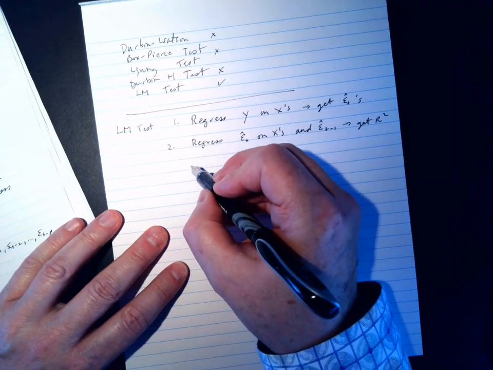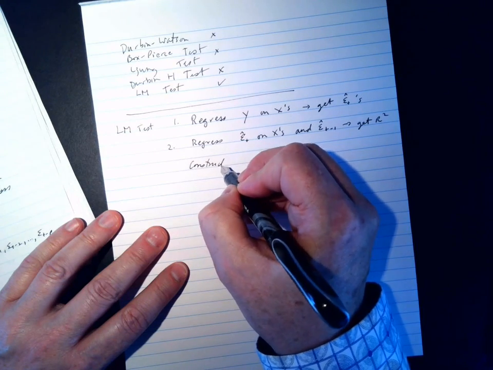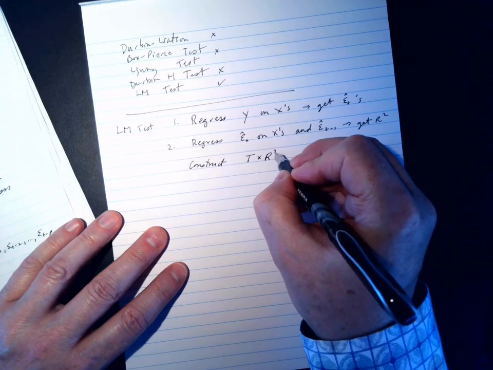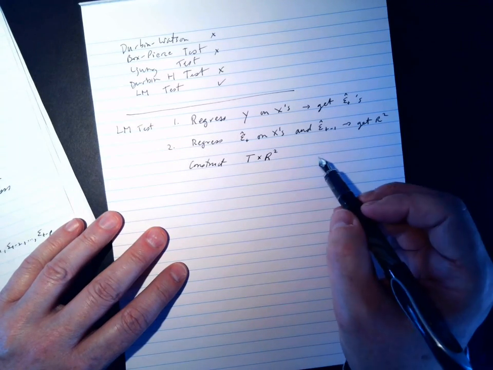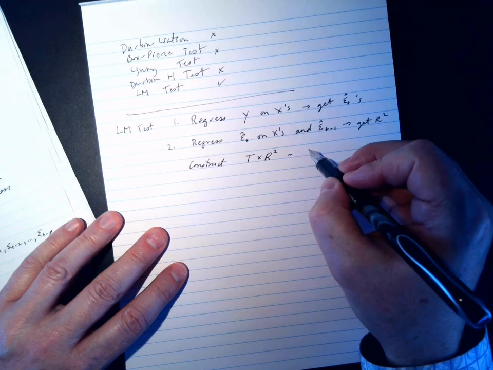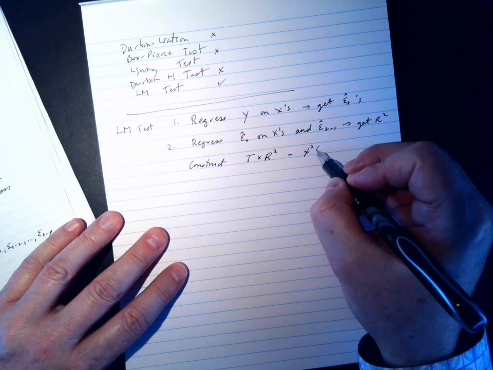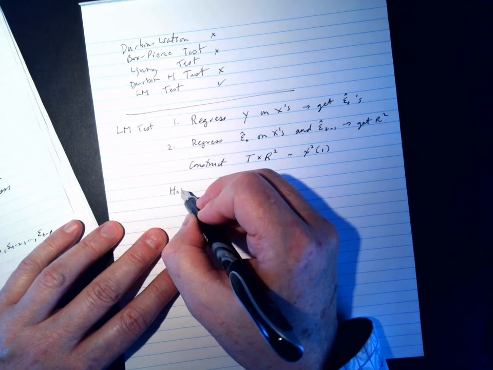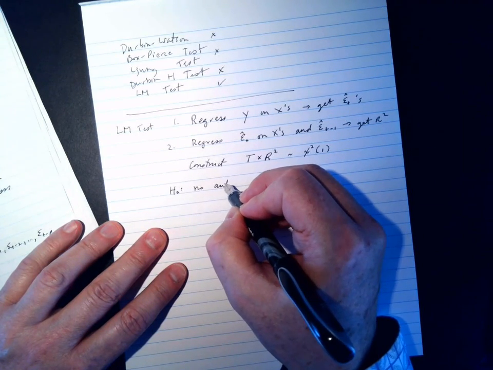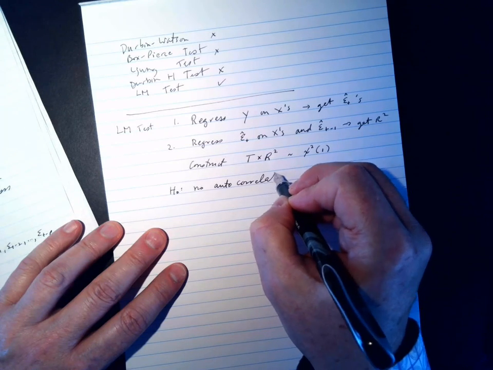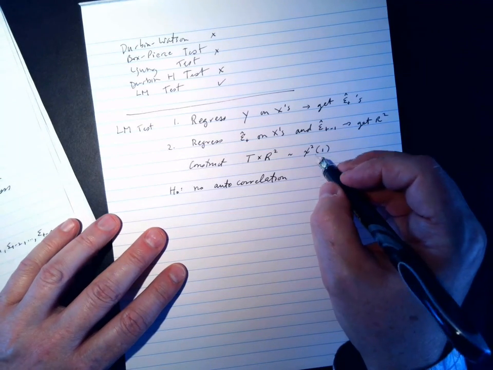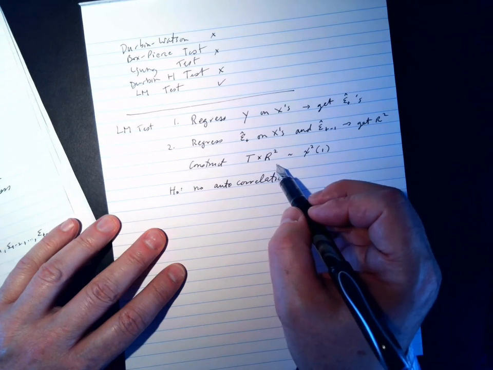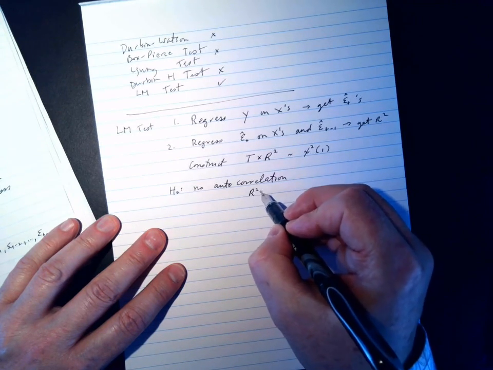Then we construct T, the sample size, times r squared, and that's our test statistic. It's distributed chi-squared with 1 degree of freedom. The null hypothesis is there's no autocorrelation. And in that case, under the null hypothesis, r squared equals 0.